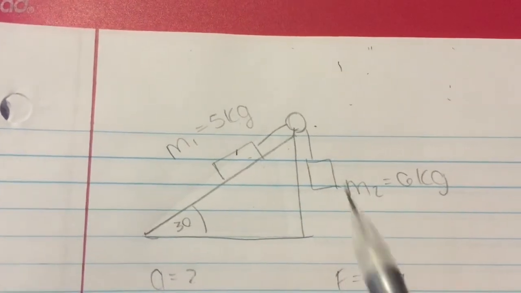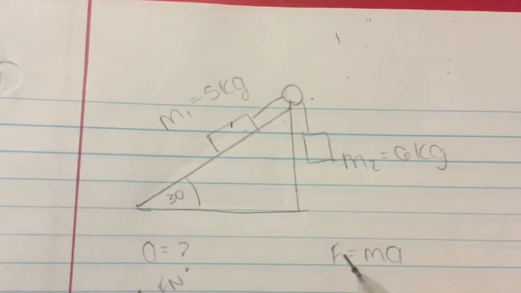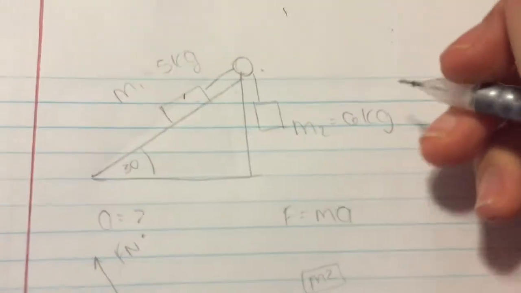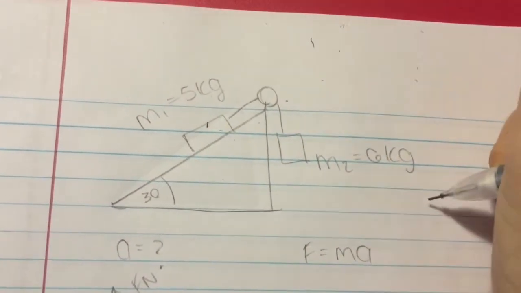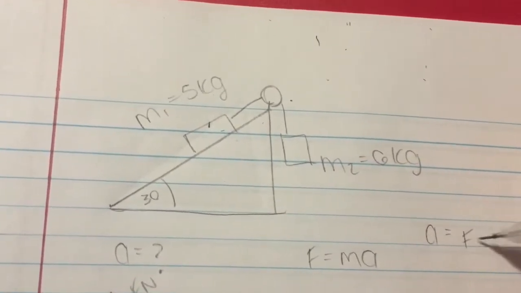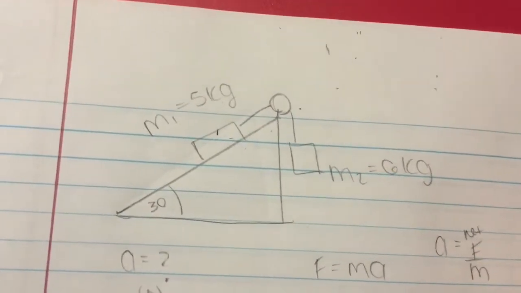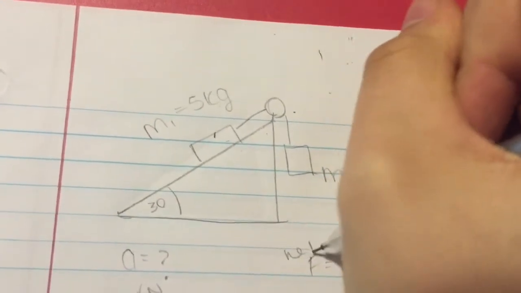Two masses are connected by a pulley and we're trying to find the acceleration of the whole system. So we know force equals mass times acceleration. We could play around with that formula and get that acceleration is equal to force divided by mass. Well, net force, because this is net force.